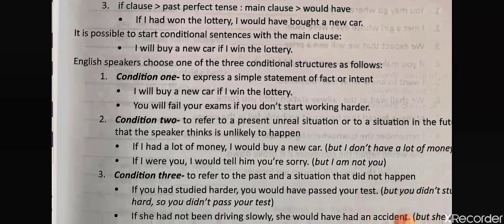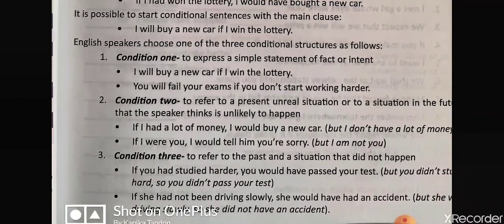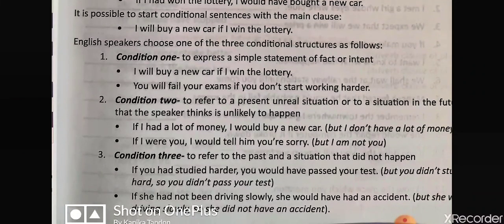Similarly, condition 2 is to refer to a present unreal situation or to a situation in the future that the speaker thinks is unlikely to happen. It is not sure that this situation will take place in the coming future, but the speaker thinks it is unlikely to happen. It might happen, but according to the speaker it cannot happen. For example, if I had a lot of money, I would buy a new car. Now the speaker neither has money nor can he buy a new car.